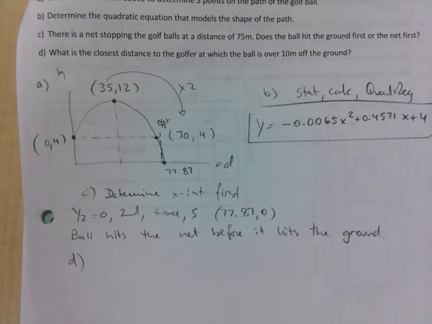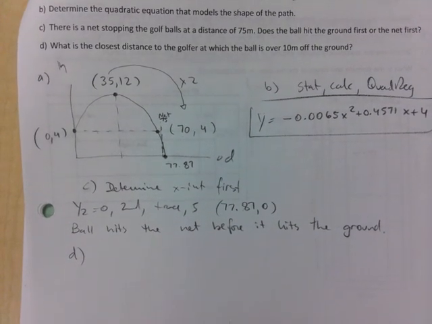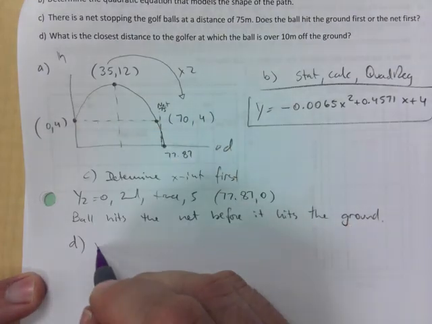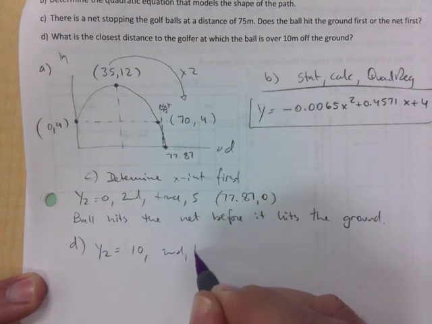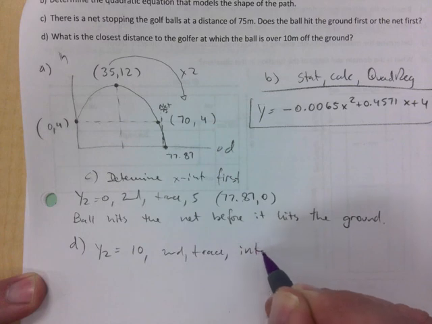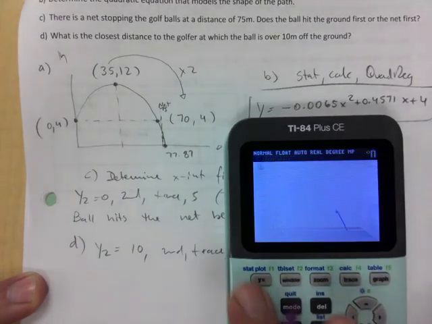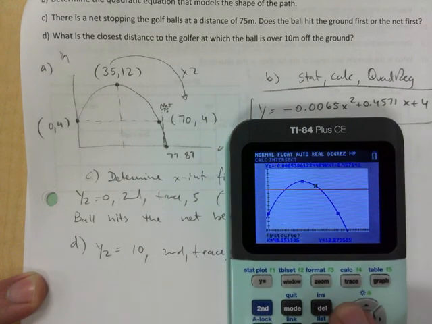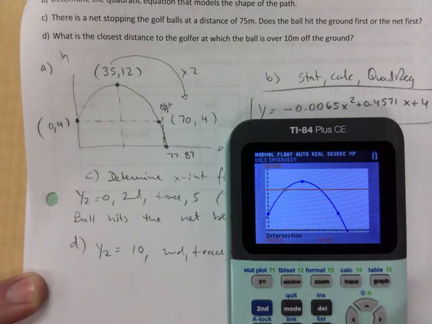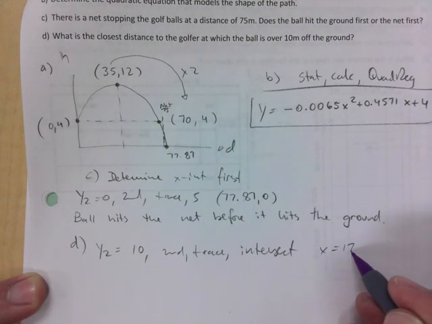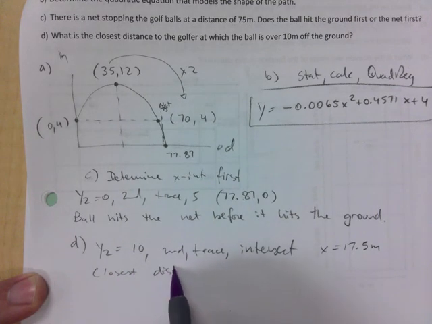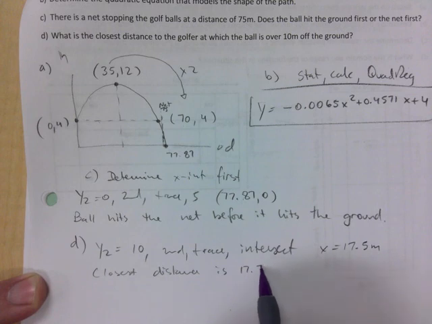D. What is the closest distance to the golfer at which the ball is over 10 meters off the ground? The closest distance. So it's basically the first instant that happens. So, second trace 5, or intersect. So we're going to make y2 equal to 10. Second trace 5. And the closest to the golfer would be the first instant. So that's 17.5. Closest distance is 17.5 meters.